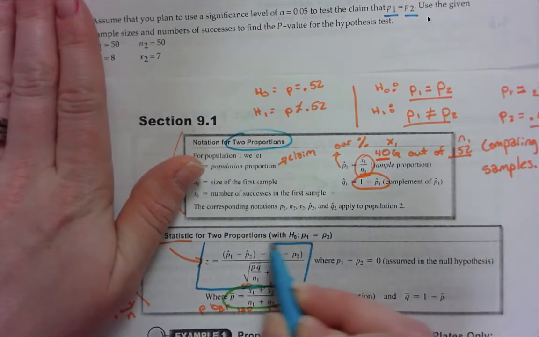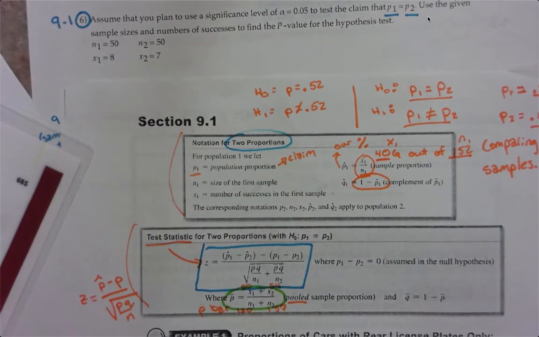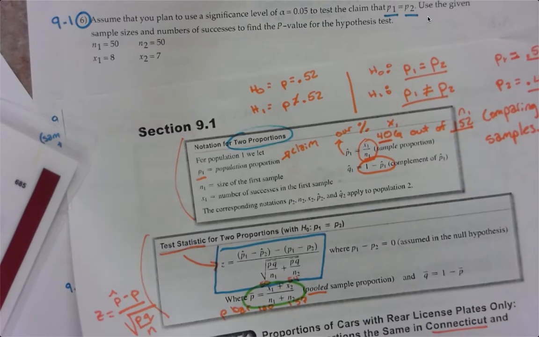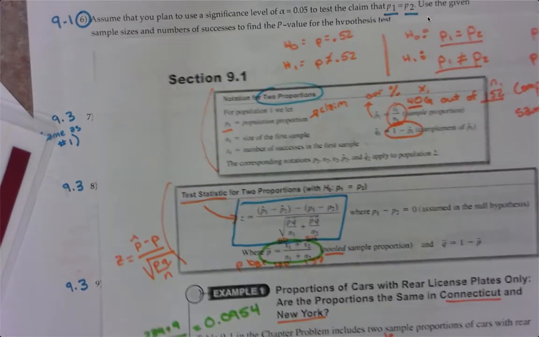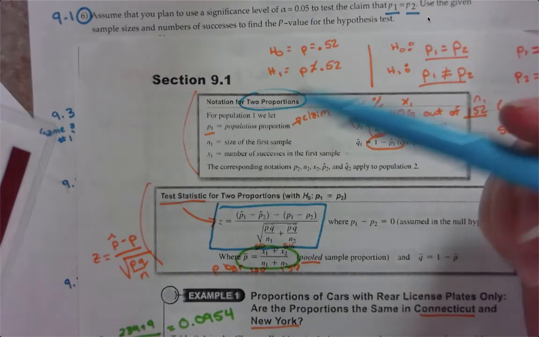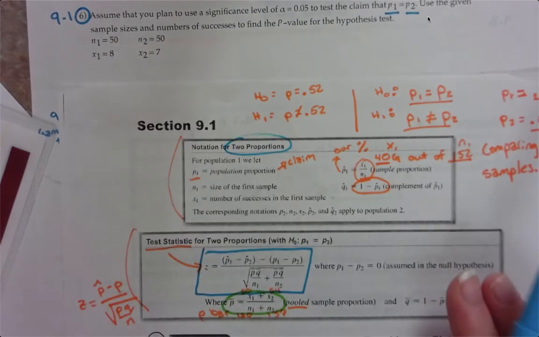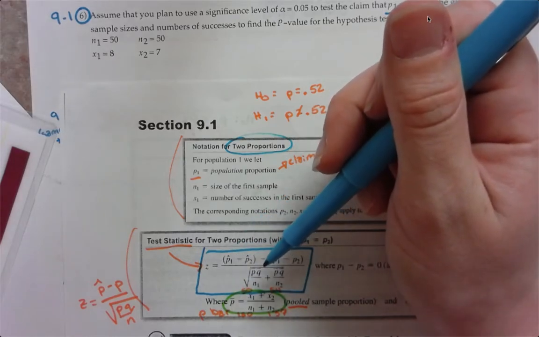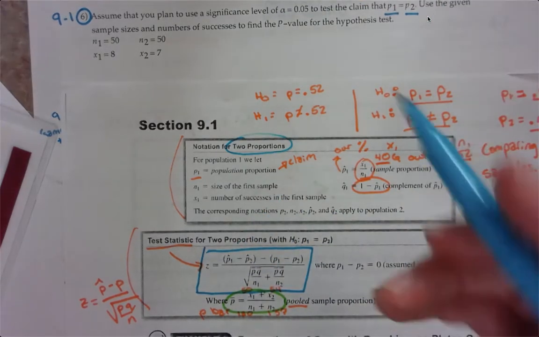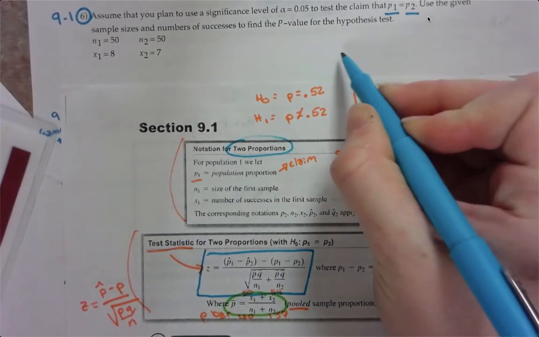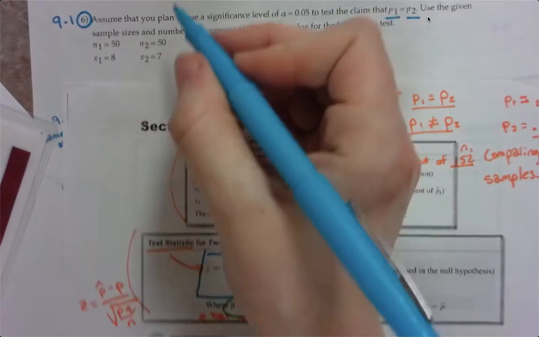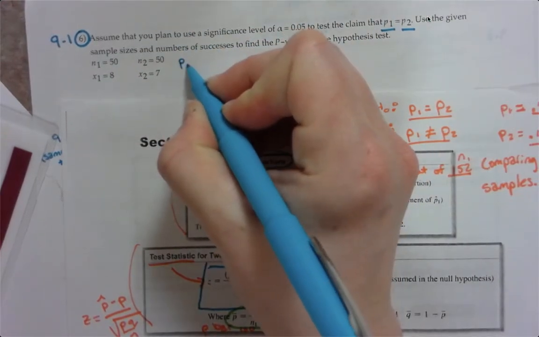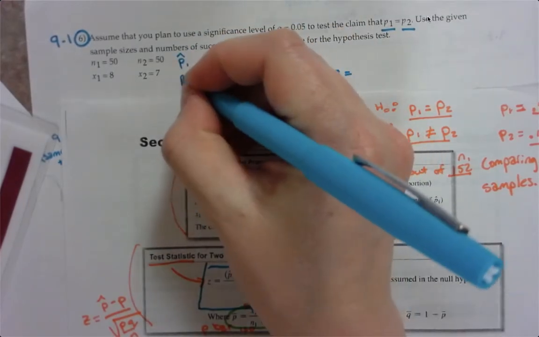Maybe we'll do this problem and then we'll stop because I don't want this video to be too terribly long. They give us some information here, and then we just need to figure out what the rest of this stuff is. If I'm trying to calculate z, I need to know what p1 hat is. I need to know p2 hat.